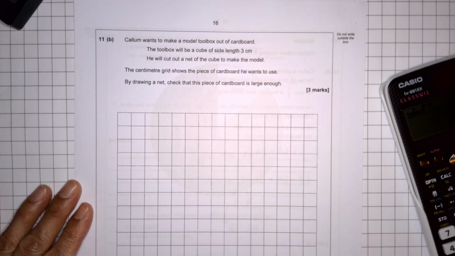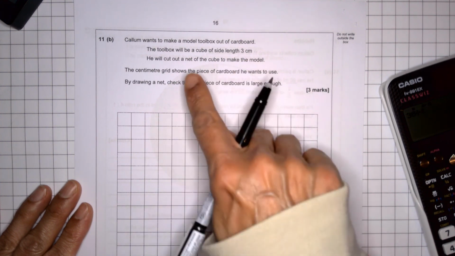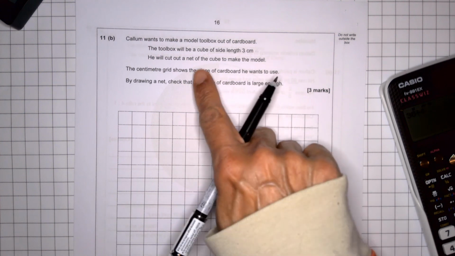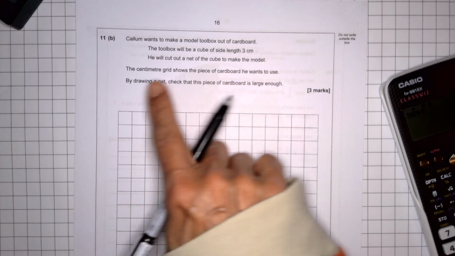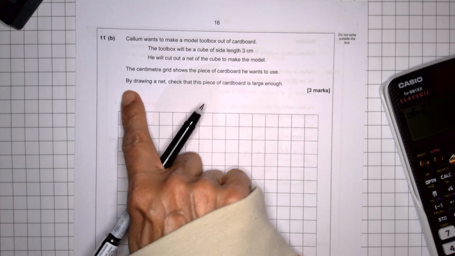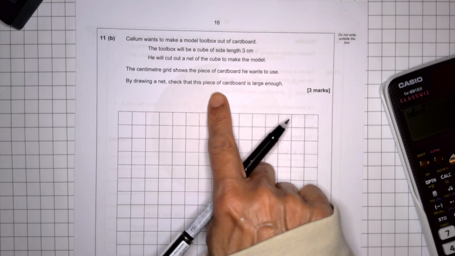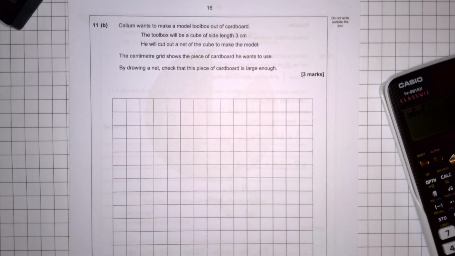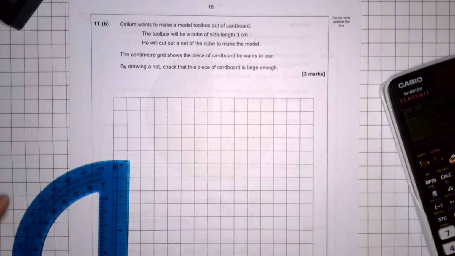He will cut out a net. Now a net is when you open up a cube to see what it looks like, to make the model. The centimeter grid below shows a piece of cardboard he wants to use. By drawing a net, check that the piece of cardboard is large enough. So we're going to have to draw a net of a cube.